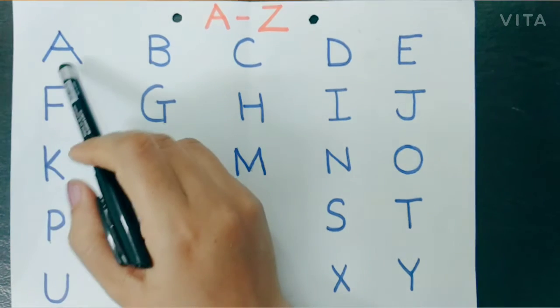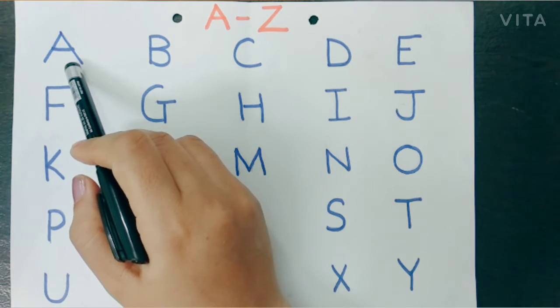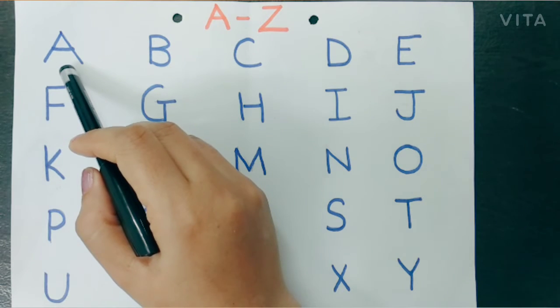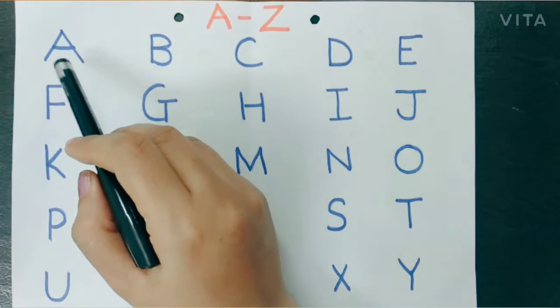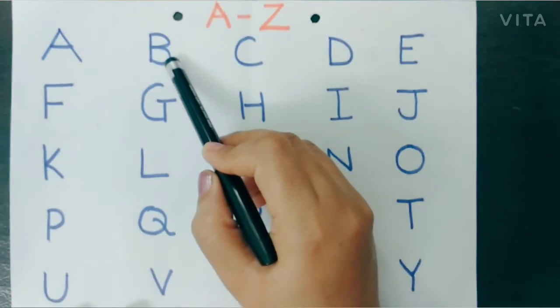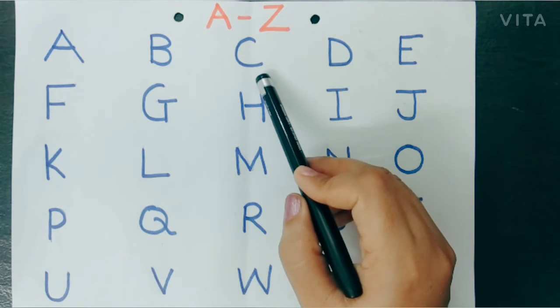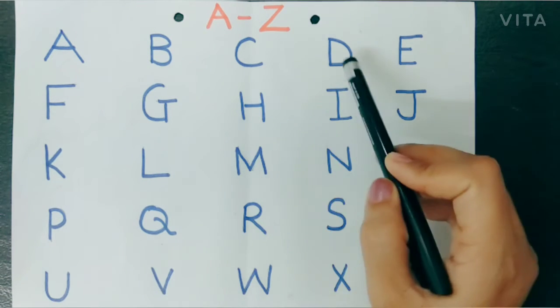This is A. Its sound is A. Word related to it is apple. So we will speak the three together. A, apple. B, ball. C, cat.